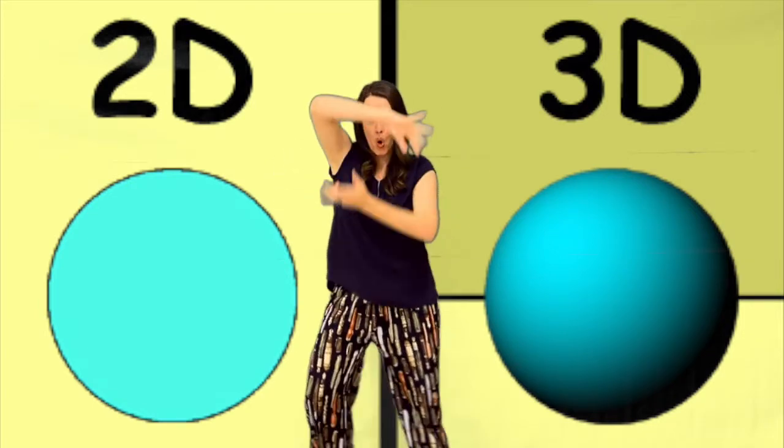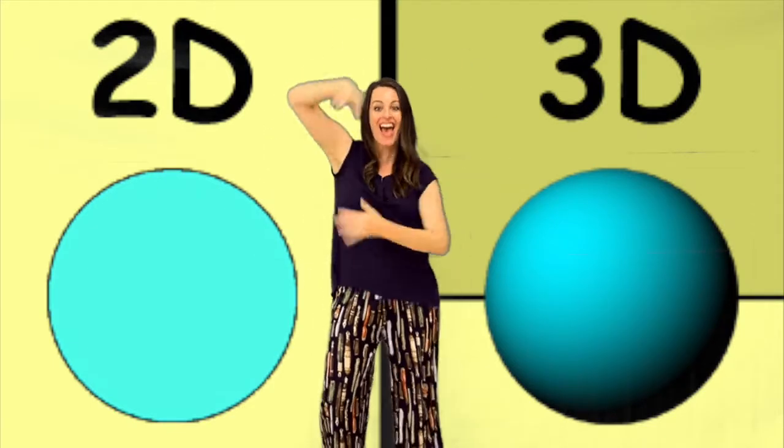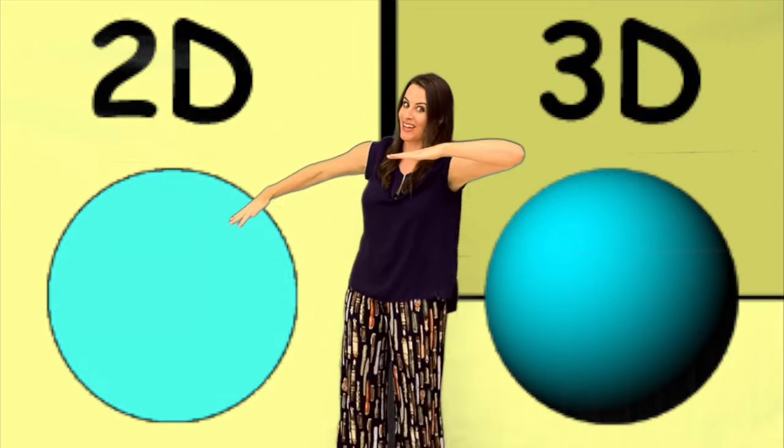It can be organic or geometric. Great job. Let's do it all together one time. The element of art, form. It has height, width, and depth. It takes up space. It can be organic or geometric.